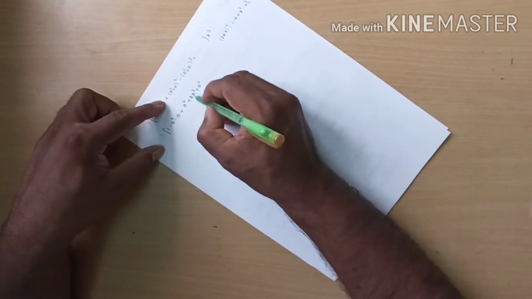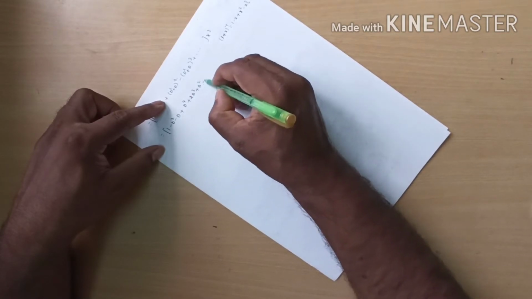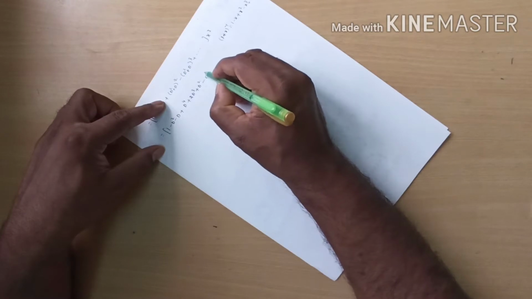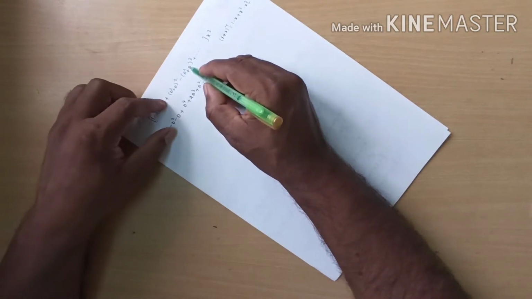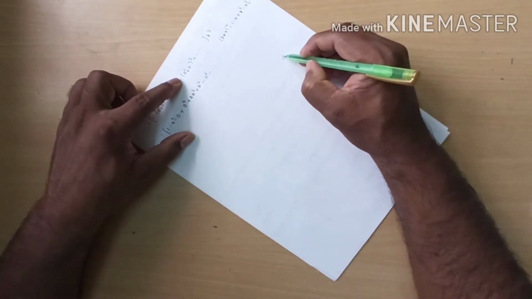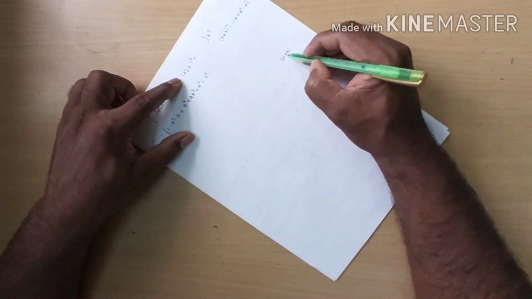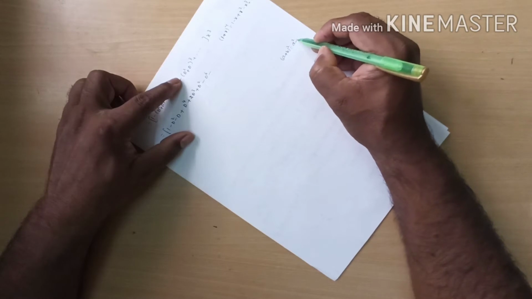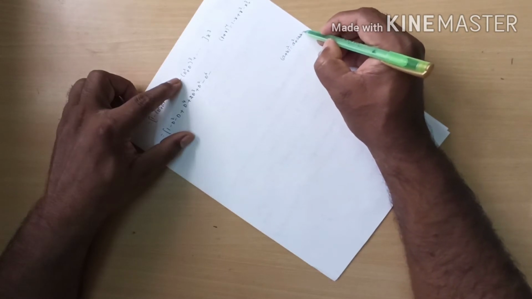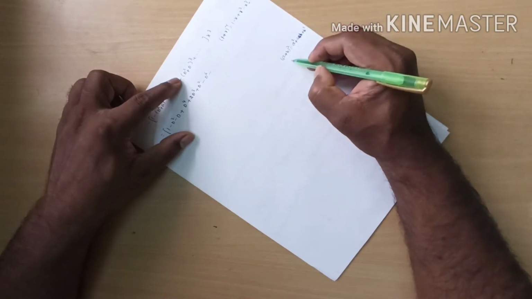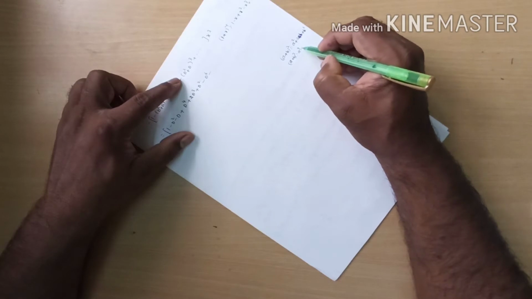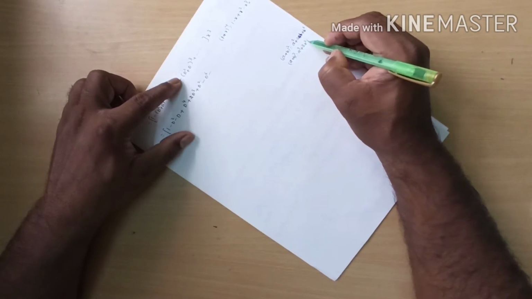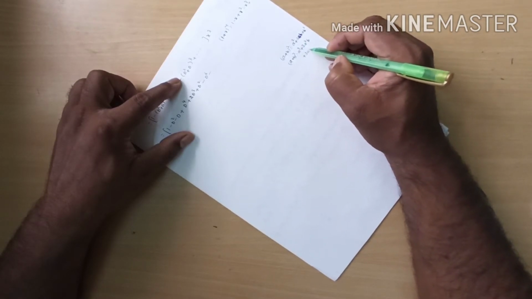The (a plus b) whole square formula is a square plus 2ab plus b square. Similarly, (a plus b) whole power 3 is equal to a power 3 plus 3a square b plus 3ab square plus b power 3.